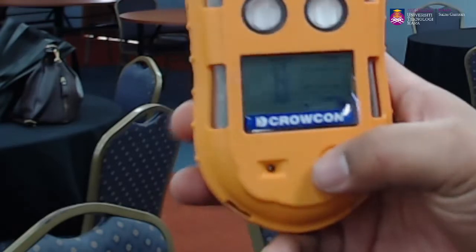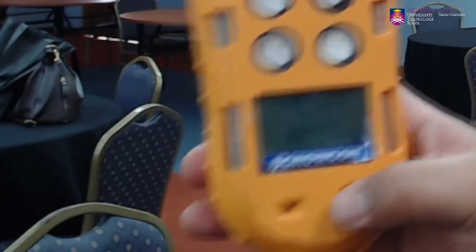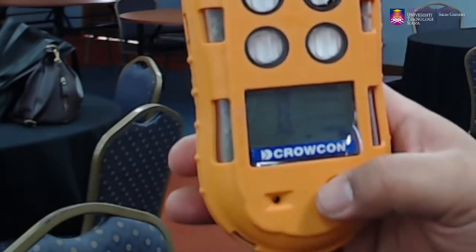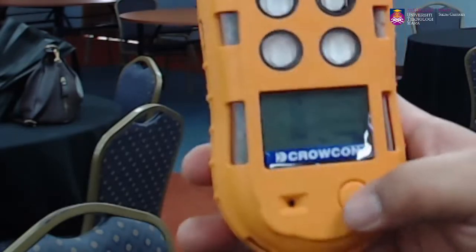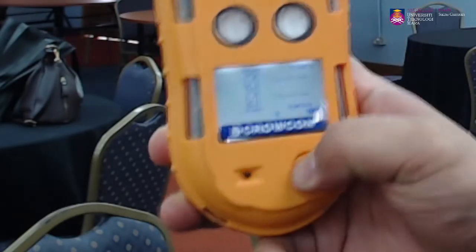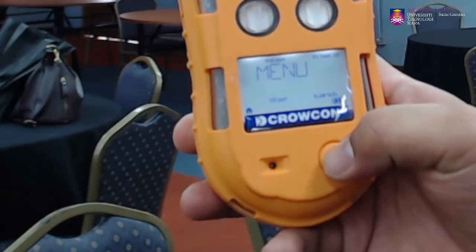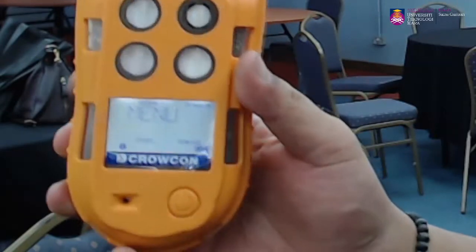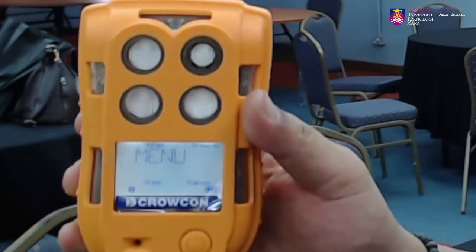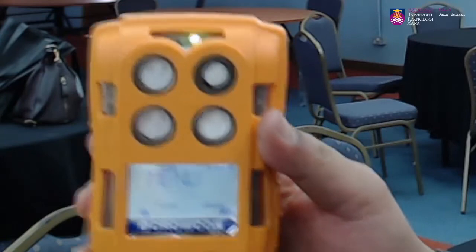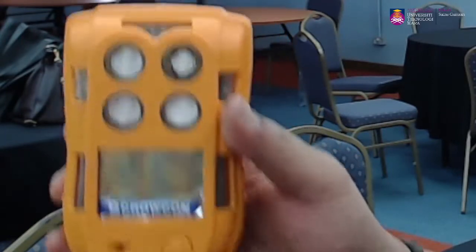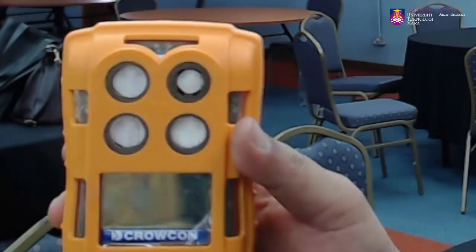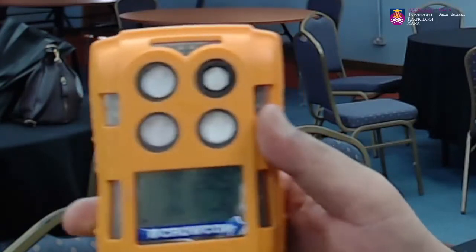So for instance, if we want to go back to the home screen, since STL is 15 to 30 minutes of data, we just double click. It will go to the menu. The STL will still be running. If we are below 15 minutes, it will not give us the STL reading. Likewise, TWA only gives us a reading once there is within 8 hours of exposure.